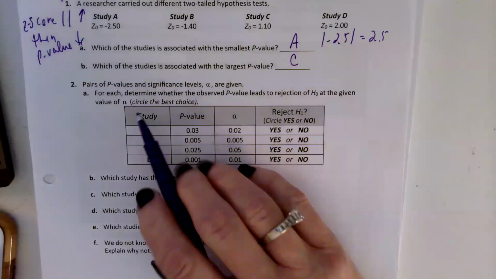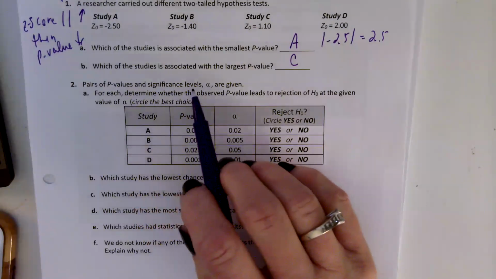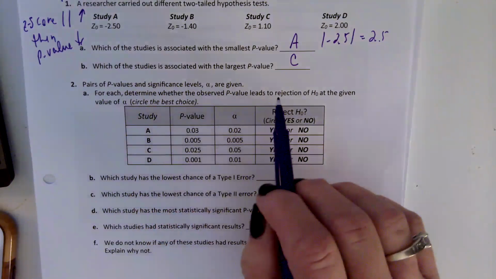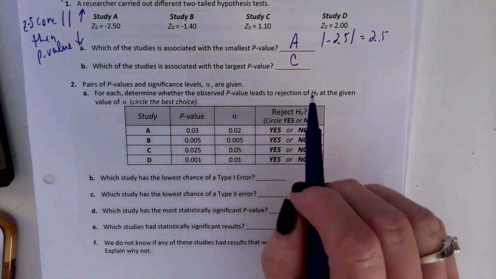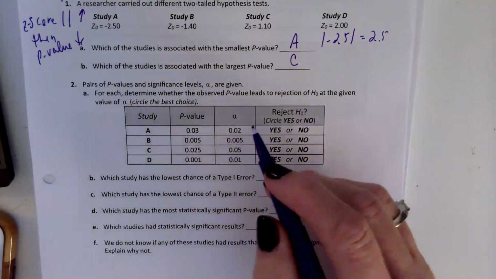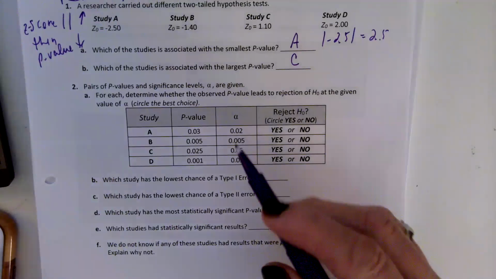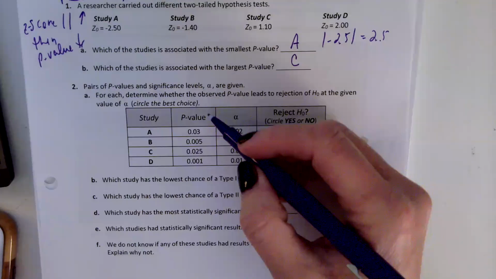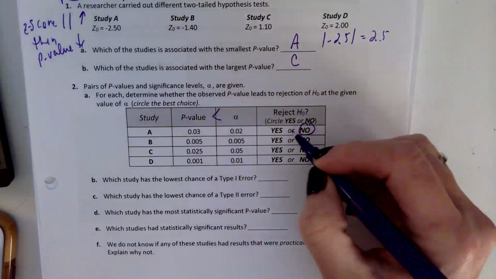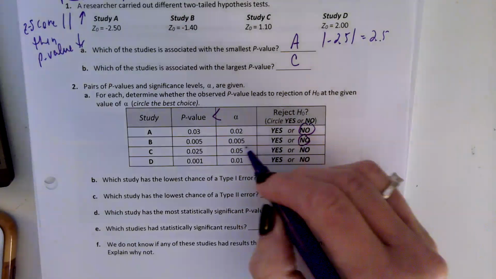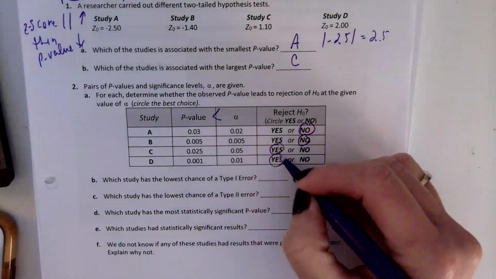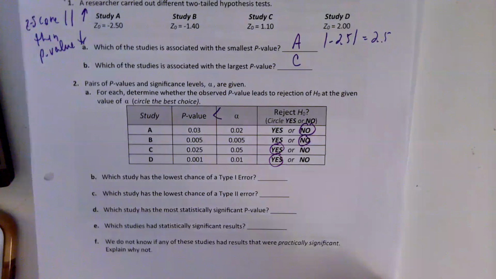So question 2 says, pairs of p-values and significance levels alpha are given. For each, determine whether the observed p-value leads to rejection of H0 at the given value. So we reject if the p-value is less than alpha. So this would be no. This would be no, it's not a less than, it's equal to. This would be yes, and this would be yes.